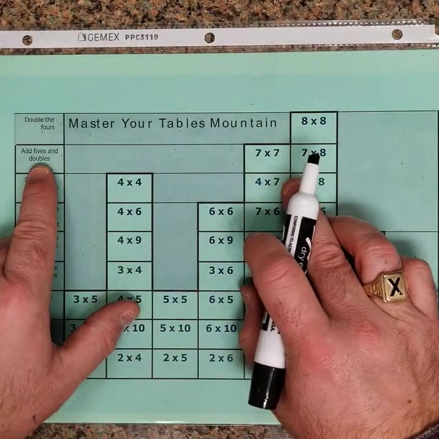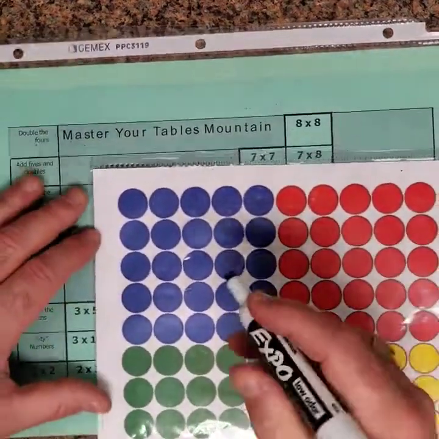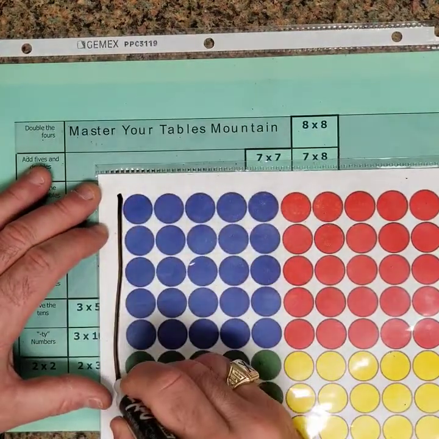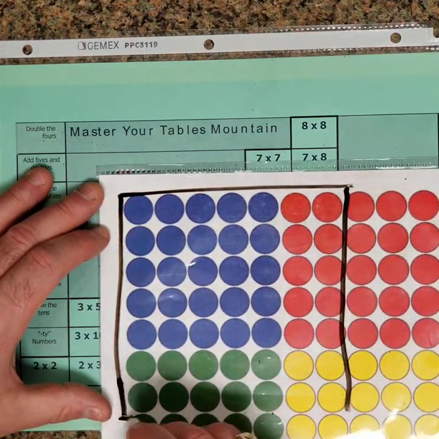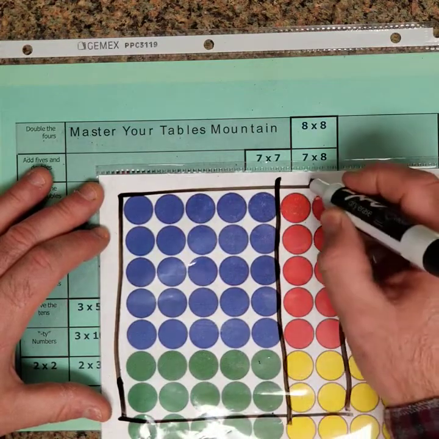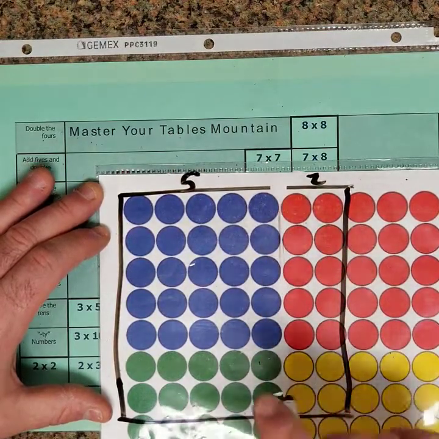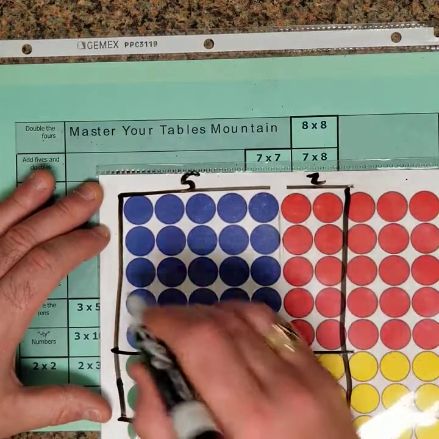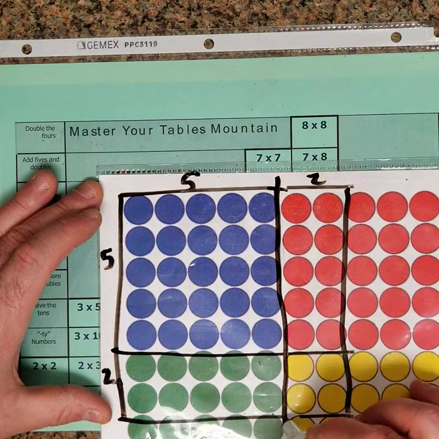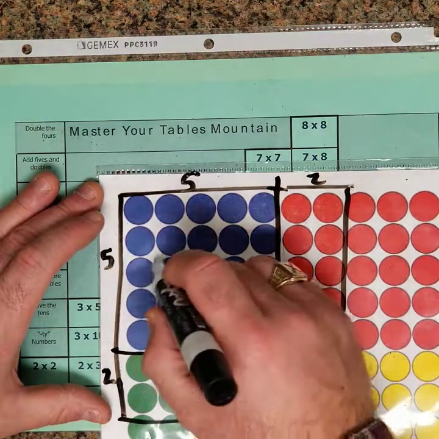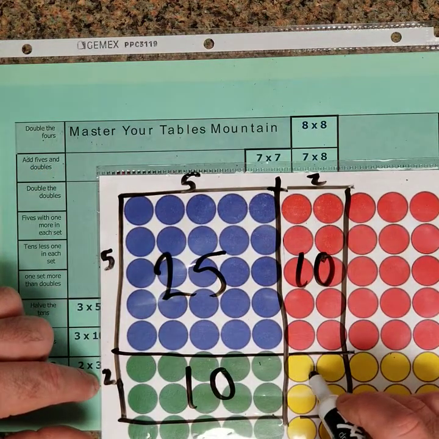Add 5s and the doubles for the 7s. Okay. Well, let's show 6 groups of 7, if we will. Well, no, let's do what they said. 7 7s. We can get the 5s and the 2s. Or the 5s and the 2s. You can even go the 5s and the 2s, the 5s and the 2s. 5 5s, 5 2s, 2 5s, and double 2.